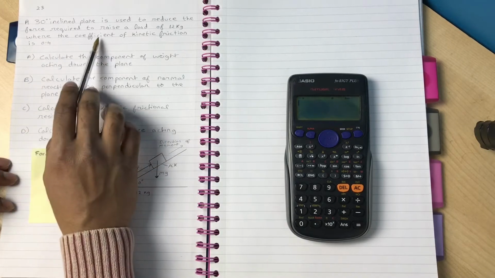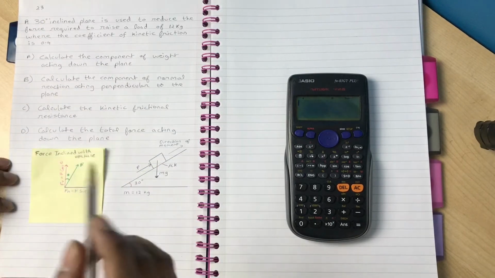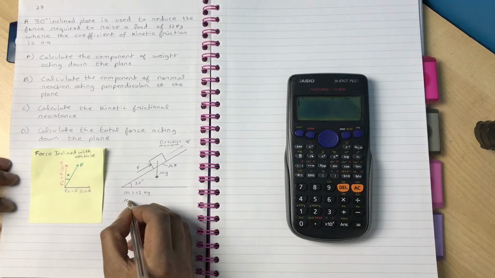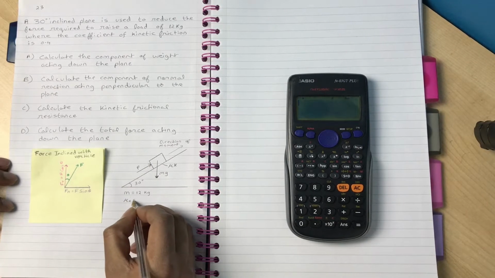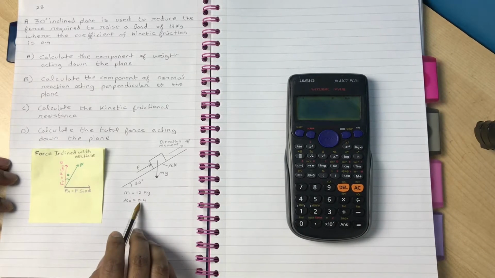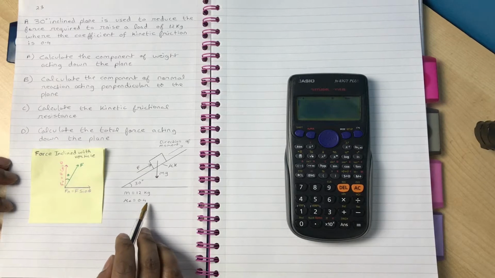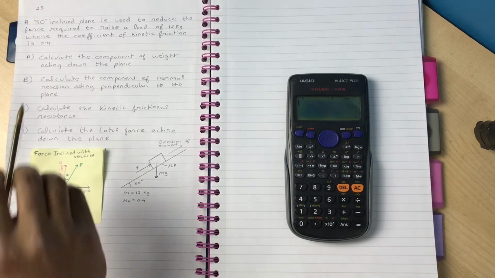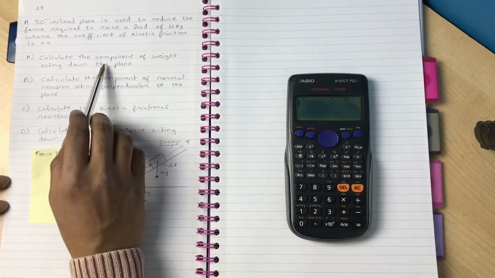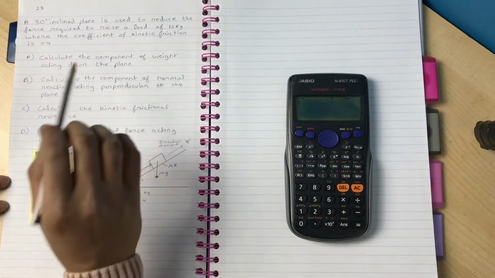Also, the coefficient of kinetic friction is denoted by mu k and it is given as 0.4. This does not have any units, so make sure that you don't write any units. Let us start with part A, which is calculate the component of the weight acting down the plane.